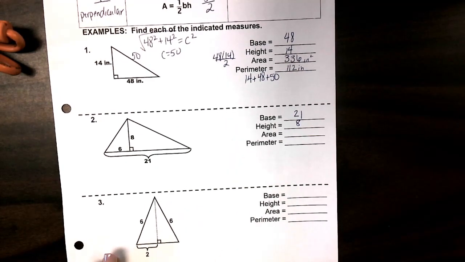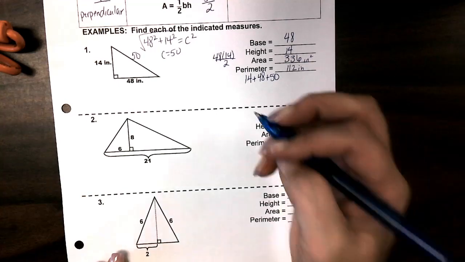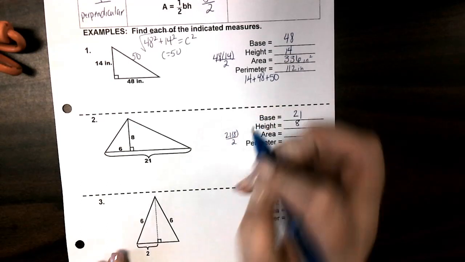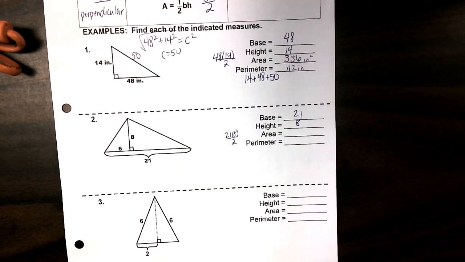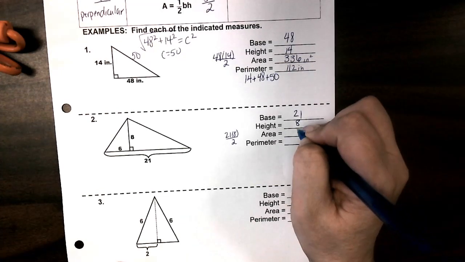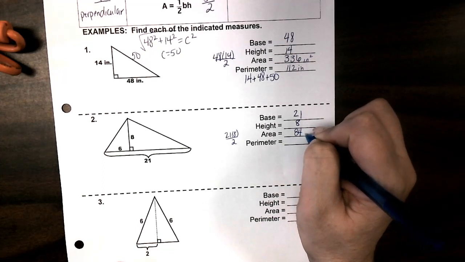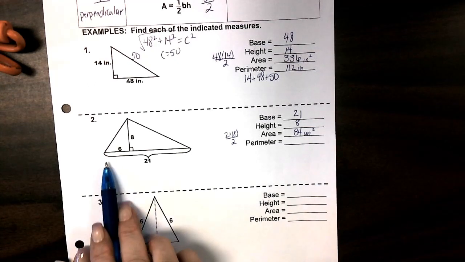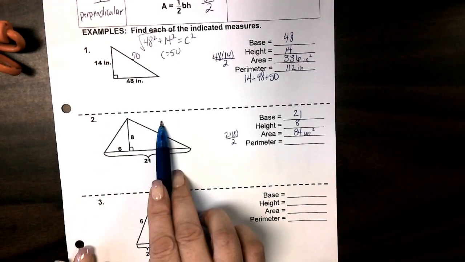So again, we have enough information to find area. So I find area of a triangle by multiplying base times height and then dividing by 2. So 21 times 8 and then divide by 2. What is 21 times 8 divided by 2? 84. Do I have enough information yet to find the perimeter? What am I missing? I am given one side and I'm missing 2 others, right?